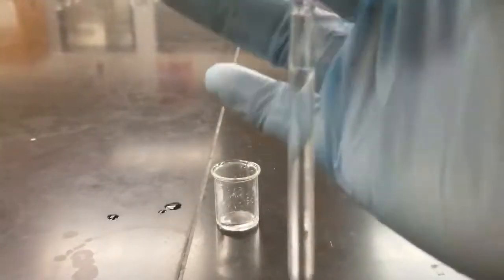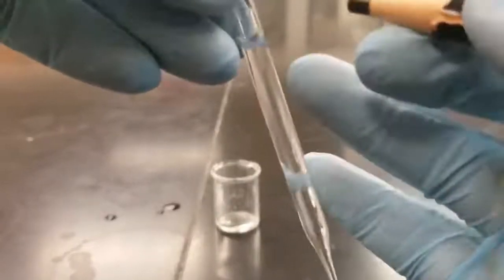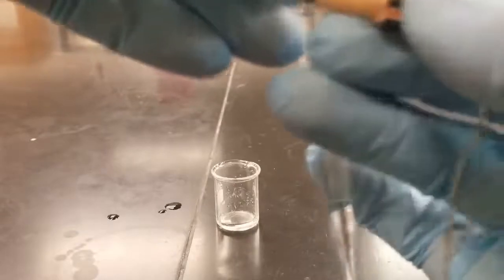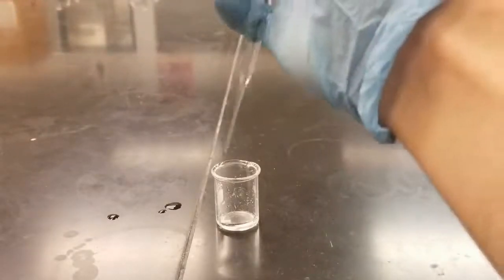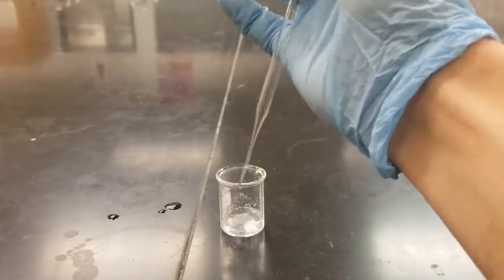And so you can see it's about the max capacity of the pipette. Take my marker pen and just mark that line. And then just get rid of this water. And now we know about how much 2 mLs is.